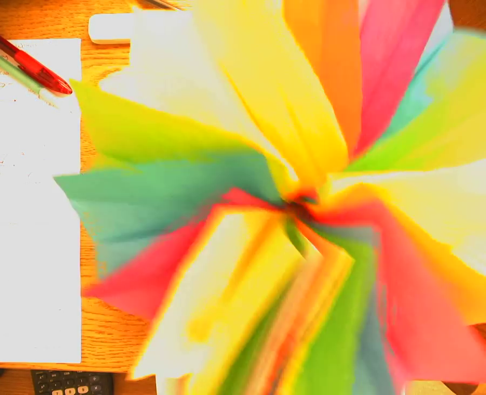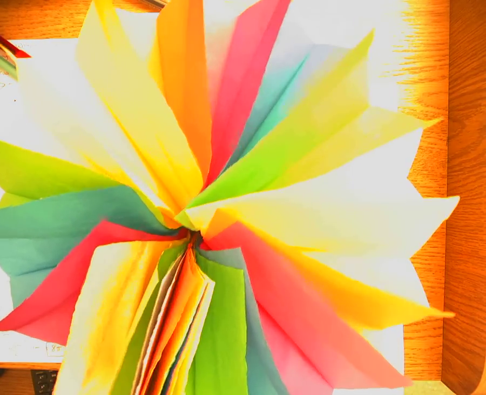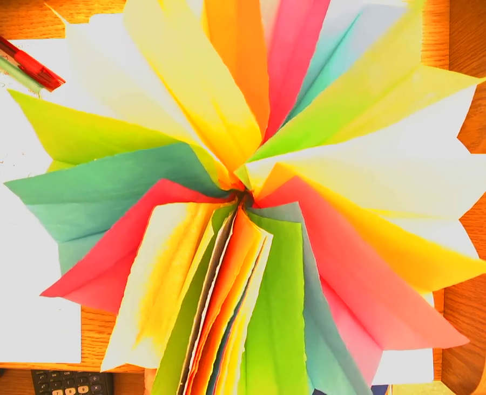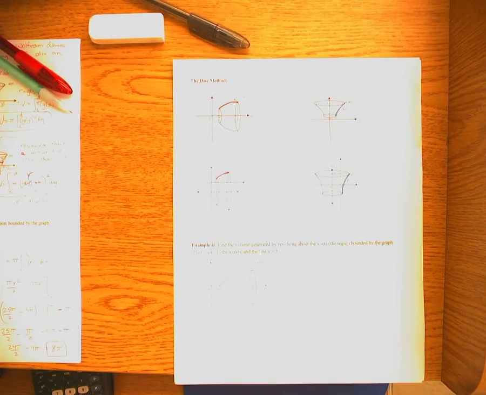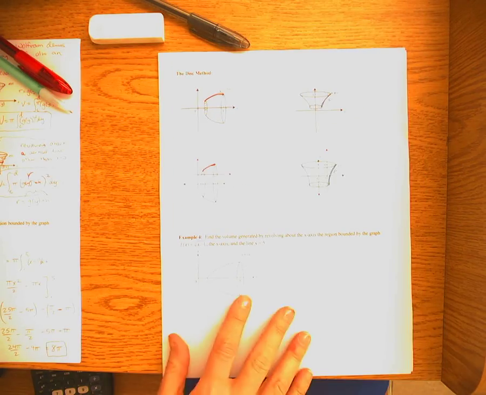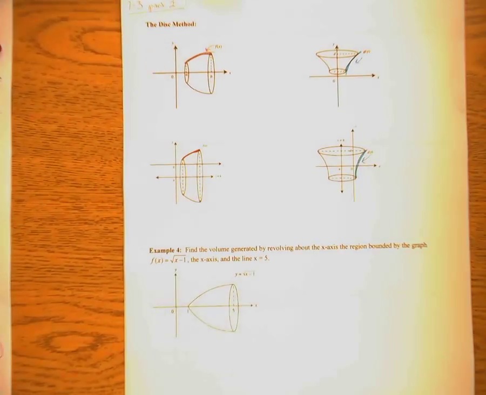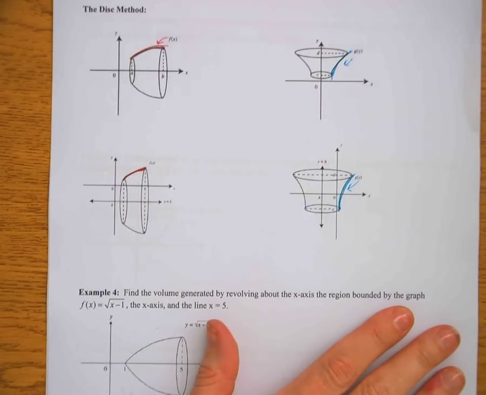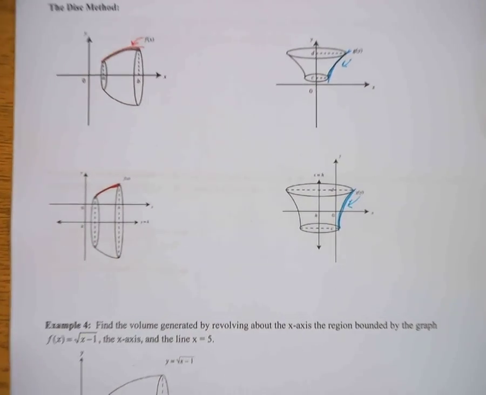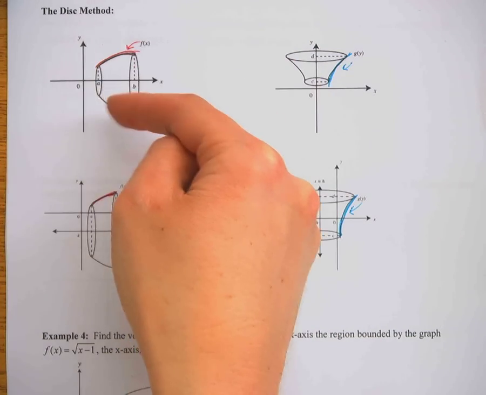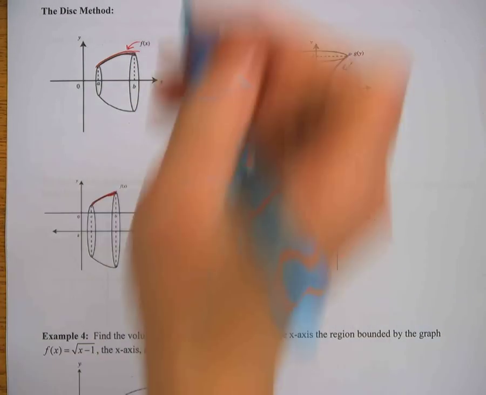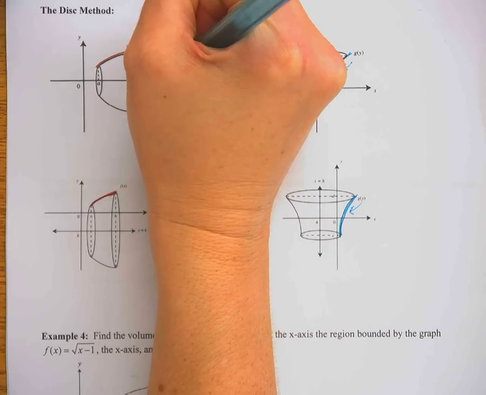So if I were to look dead on, like if I were to slice open my original shape and look dead on at it, I would notice a circle. I would notice a circle because the shape was formed by rotating. That motion of rotating creates circular cross sections. So you can see here, this curve was rotated around the x-axis, creating circular cross sections.